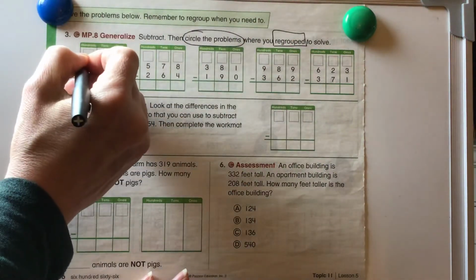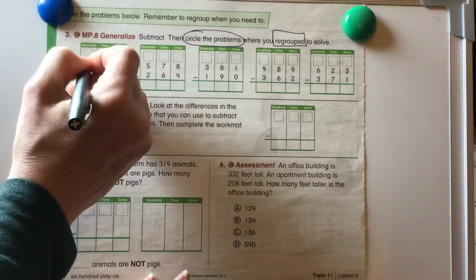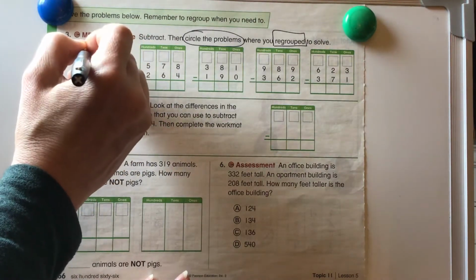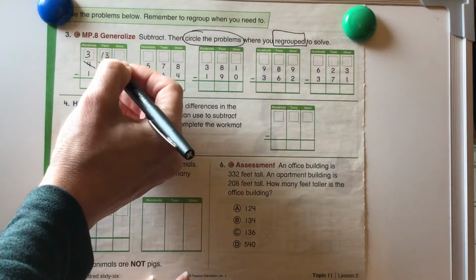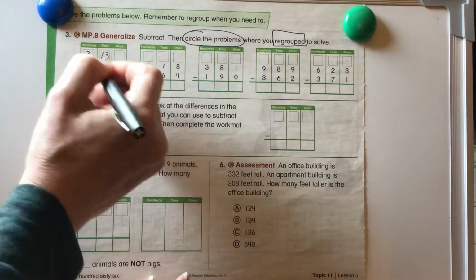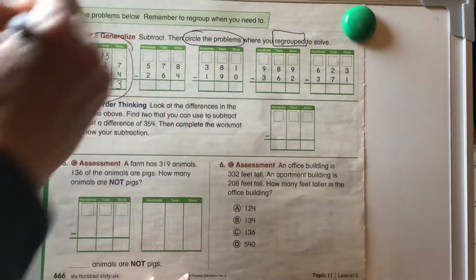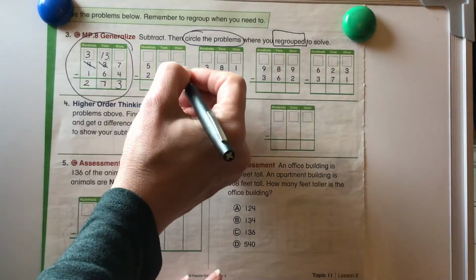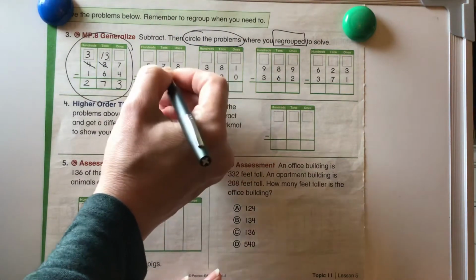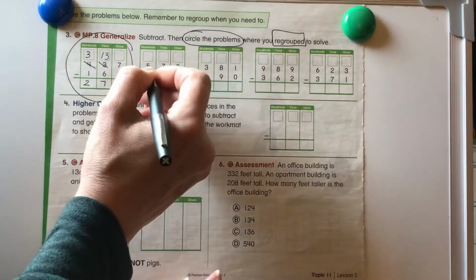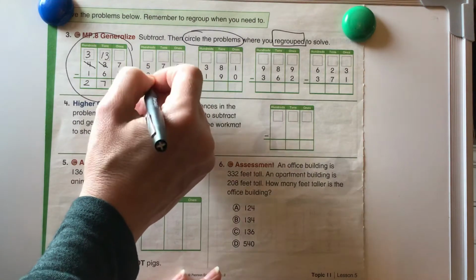That's impossible. So we're going to take 10 over here, and that's going to become 13, and 4 minus 1 is going to become 3. 13 minus 6 is 7. 3 minus 1 is 2. I had to regroup it, so I'm going to circle it. 8 minus 4 is 4. 7 minus 6 is 1. And 5 minus 2 is 3.